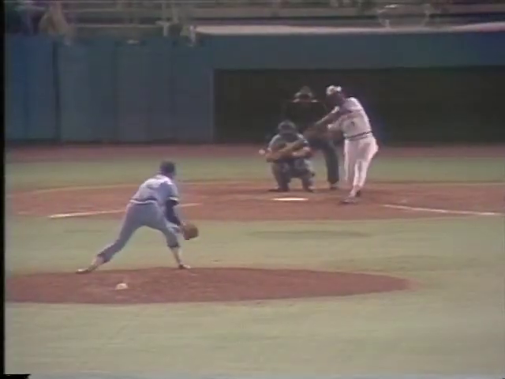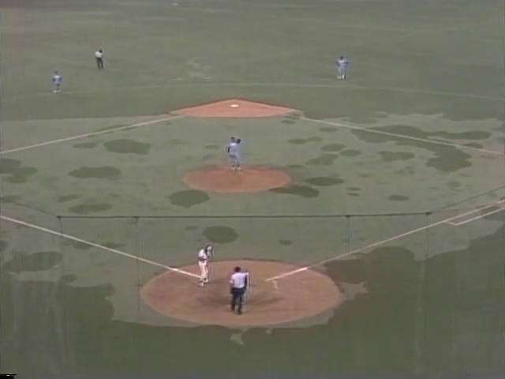Well, he had to reach out after the ball a little bit. Breaking pitch, and he hit it a long way as Otis goes back. And he has it right there. He just had to reach for that ball just a little.